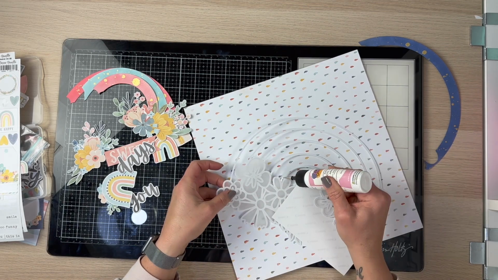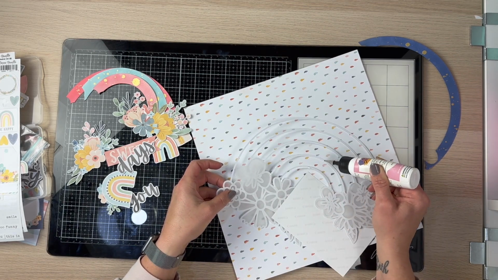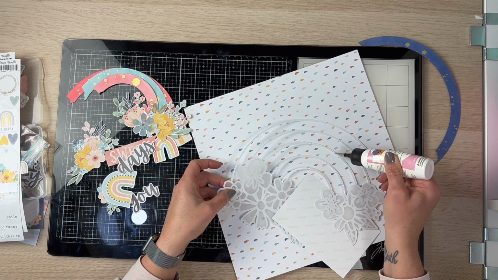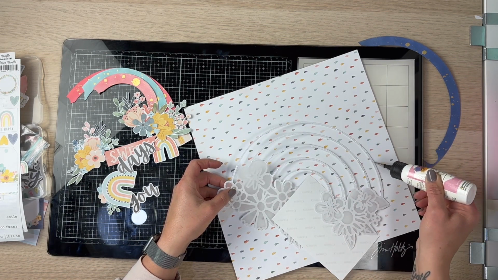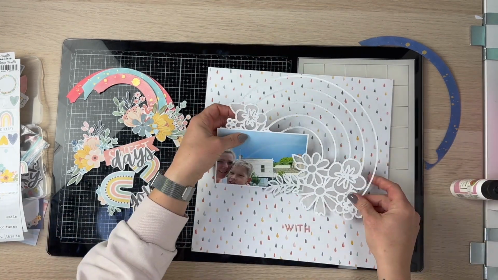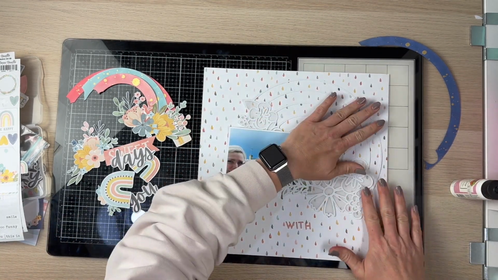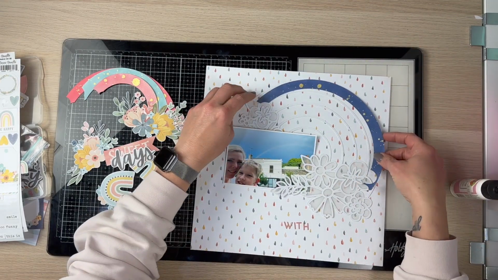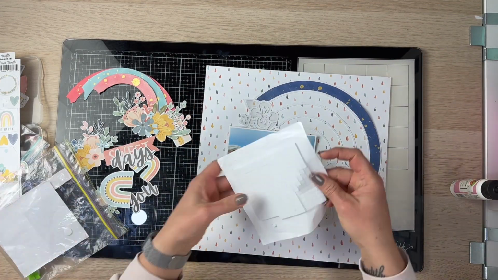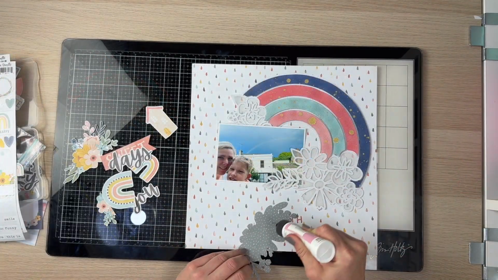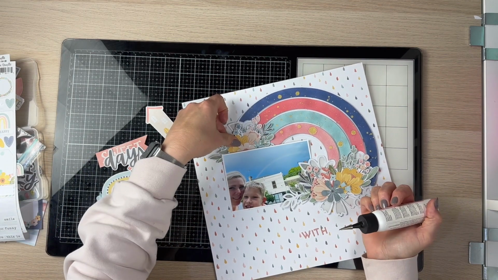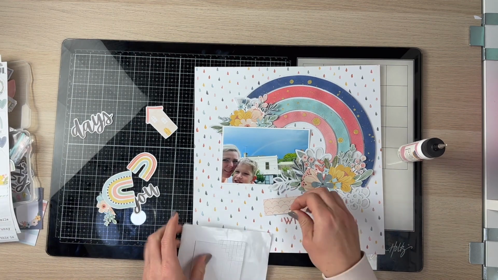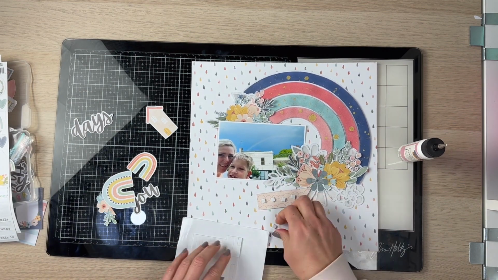So I'm using the inner pieces, obviously, that I've created the color on. I did actually go ahead and back all of the florals just with some vellum, just so that there was something behind there. So I'm just sticking that straight to the background, and then I'm going to go ahead and pop up each of those rainbows. And as you can see, I'm sticking the florals straight over those beautiful cut file florals.